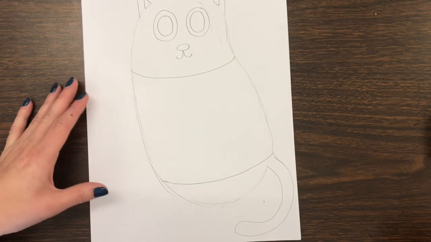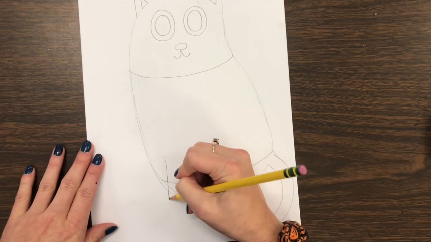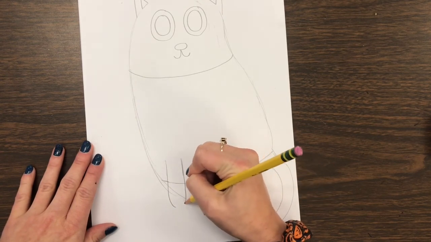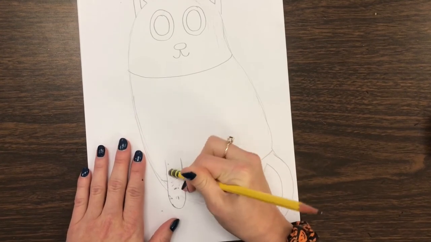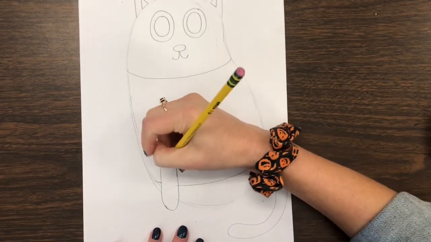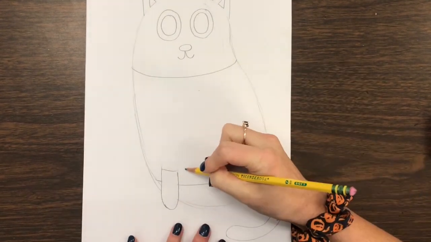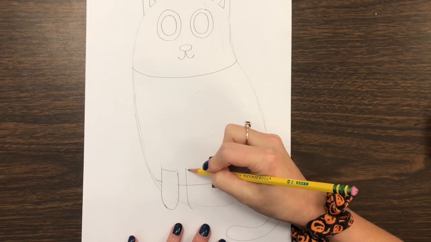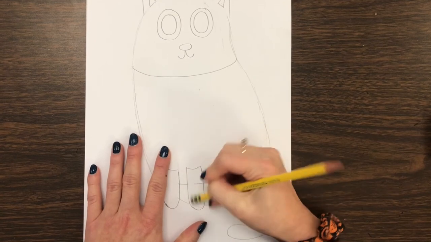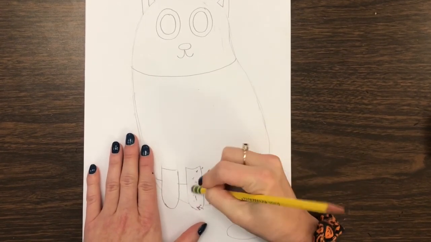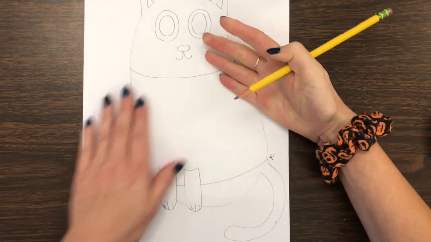And then our cat's paws are going to be coming down on the bottom. So I'm going to draw a curved line to create a paw shape and then erase what is behind it. And then I'm going to add another one because our cat has two paws. And then erase what is behind it as well. Right? And I'm going to add some little toes for my cat as well.